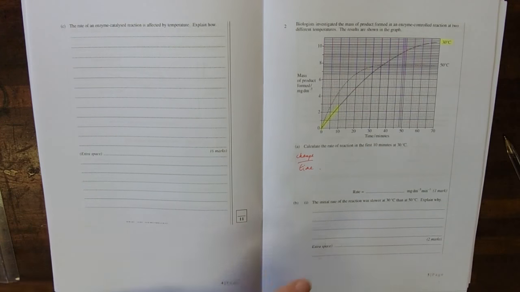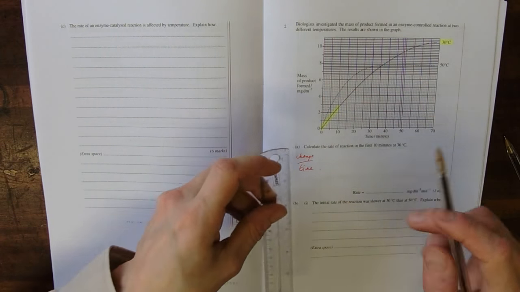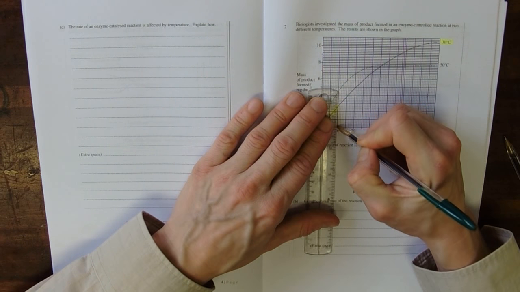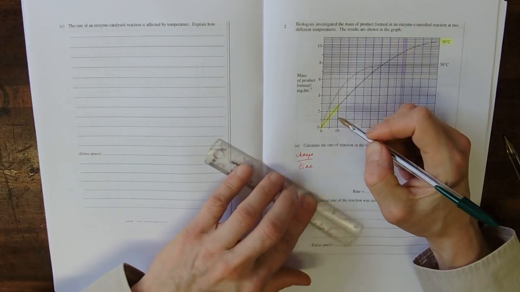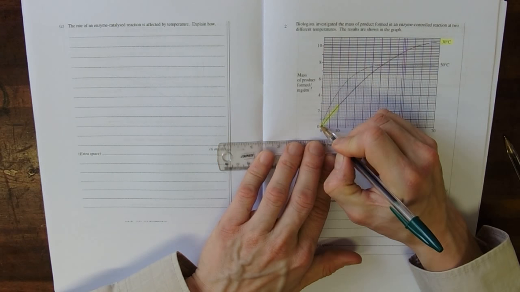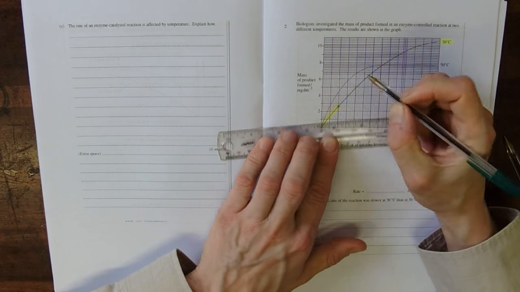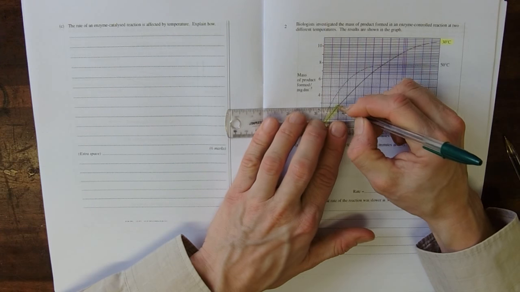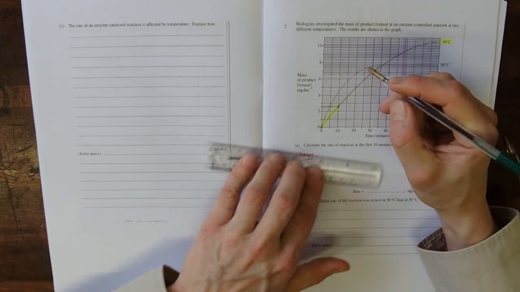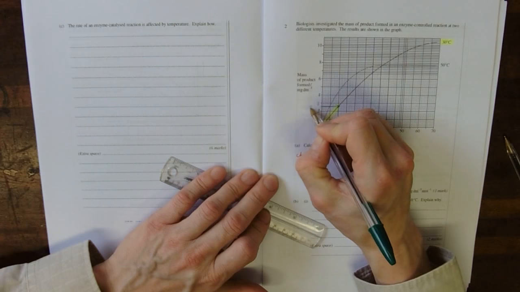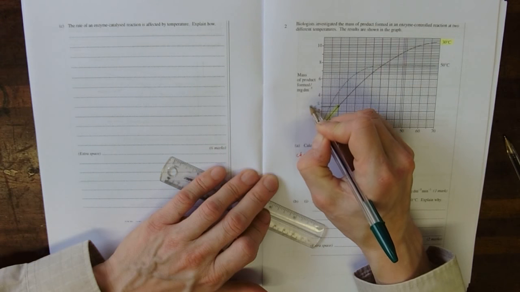Well, the change is up from, it starts off at 0 there and it ends up at that point there, and push that line across. What's the value? Well, that one will be 3, so that's 2.6.